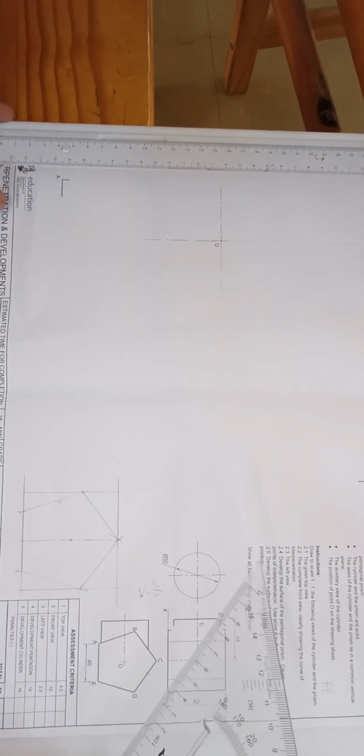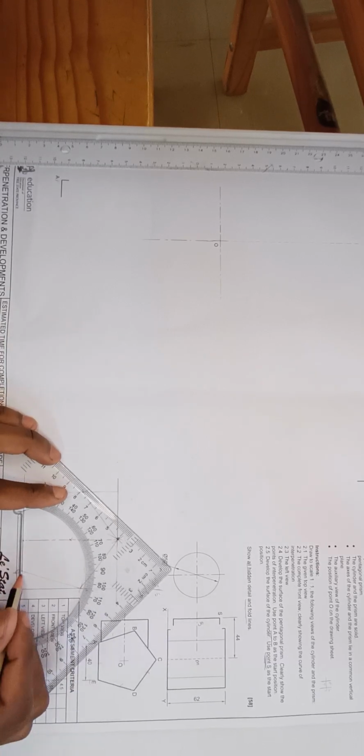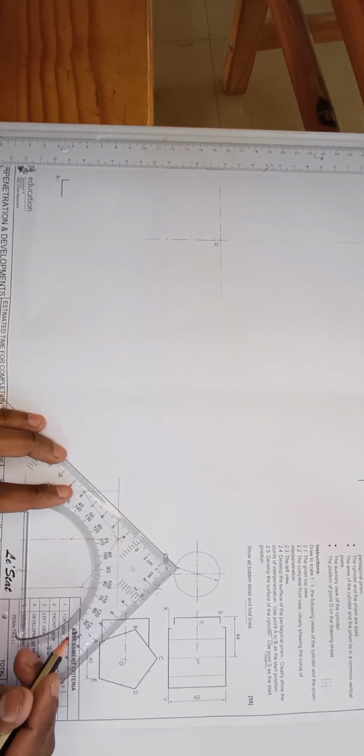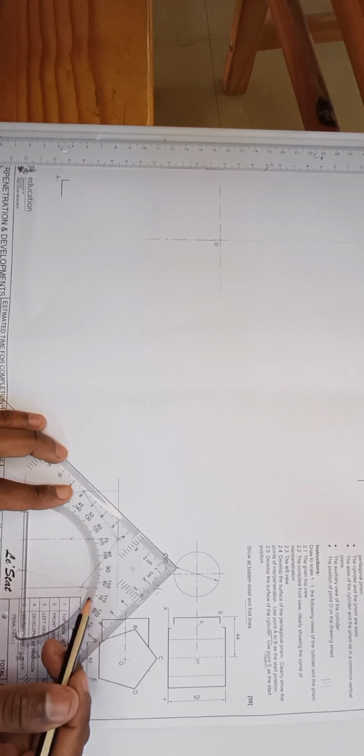So on my polygon here, you can see I constructed my horizontal line, and then I measured 40 from here to here. This is my center line, and then on point E I place my protractor and look for 72. Don't make a mistake of having your 72 between 70 and 60, ladies and gentlemen.